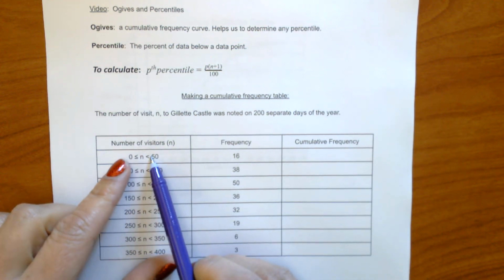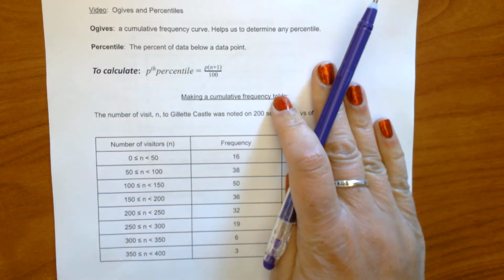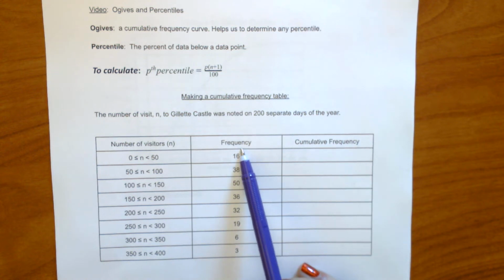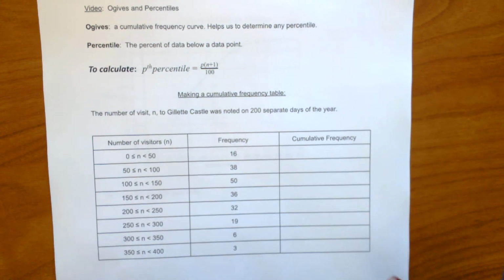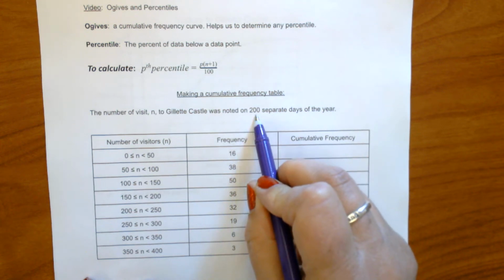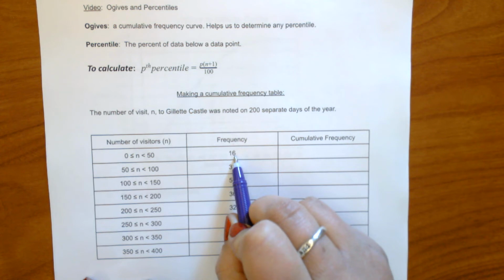Well, that's between 0 and 50. The next day, they recorded how many visitors. The following day, they recorded how many visitors. And they did that for 200 days of the year. So first, before we get to the cumulative frequency part, let's define what our frequency represents. It's going to make this much easier. Our frequency here, there's 200 days. So this is the number of days.